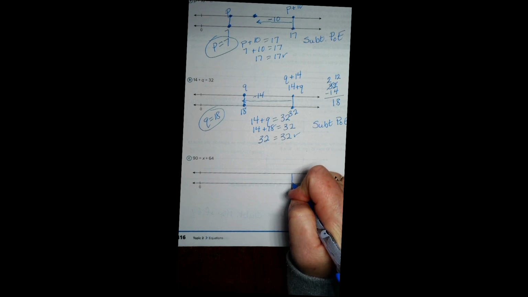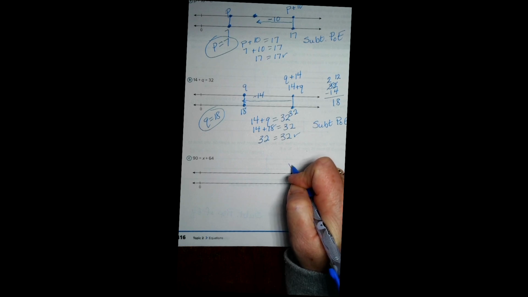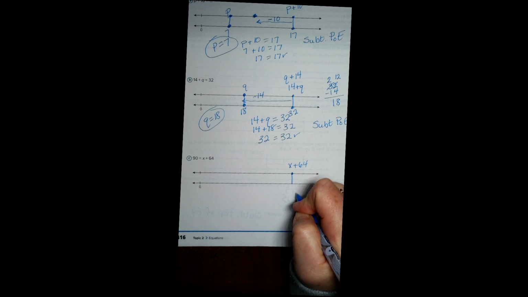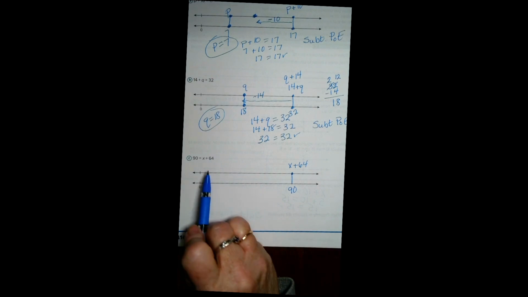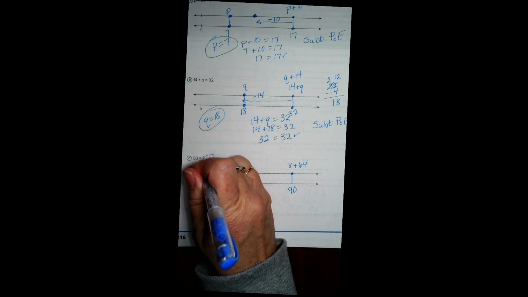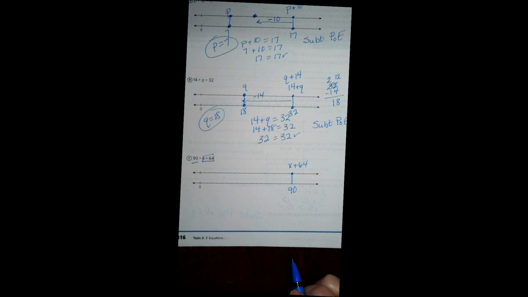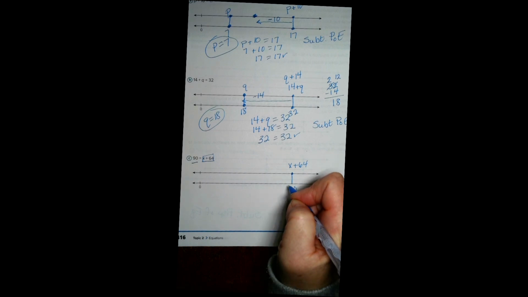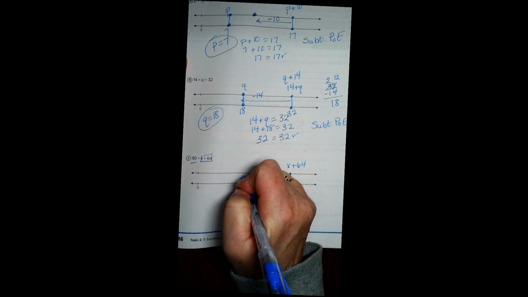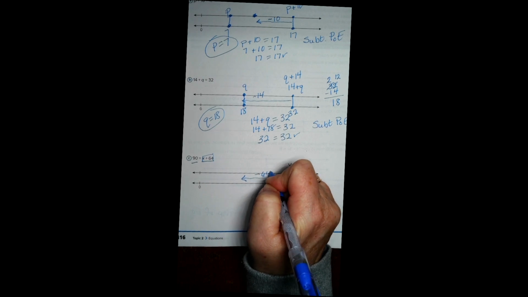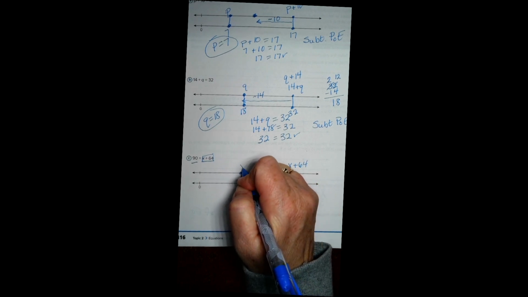So we have x plus 64, and here we have it equals 90. So this is the same as this. So x plus 64 equals 90. To get to just x, I'm going to have to subtract off 64 to get me to just x.